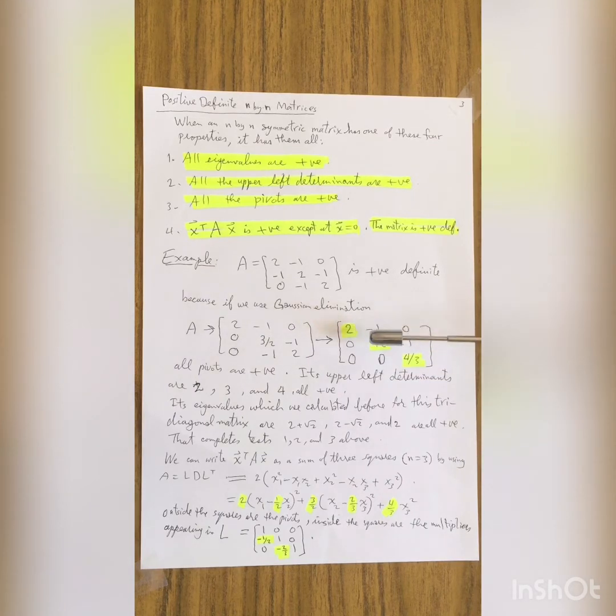The pivots are the upper left determinants, each divided by the previous determinant. For example, the first upper left determinant is 2, and here the upper 2 by 2 determinant is 3. So it is divided by the previous one, 3/2. And the last pivot is the determinant of the 3 by 3, which is 4, divided by the previous determinant, which was 3. So all the upper left determinants are positive.